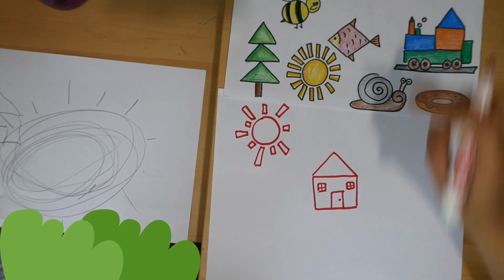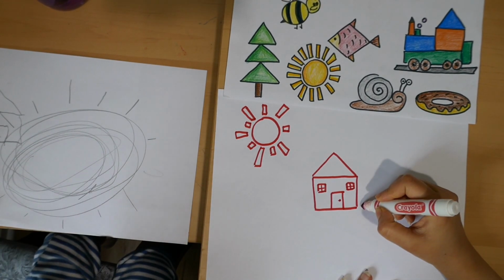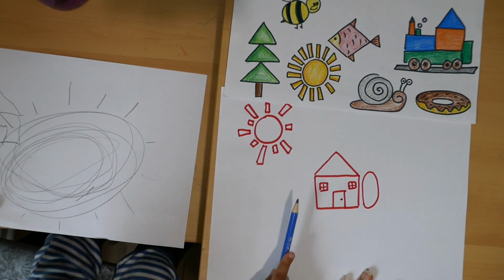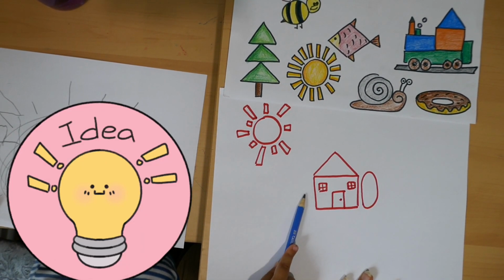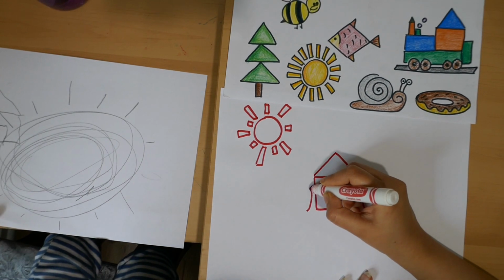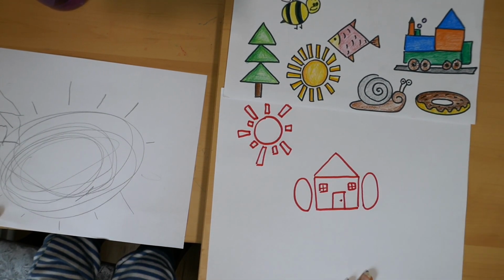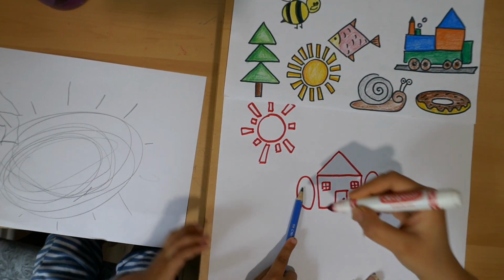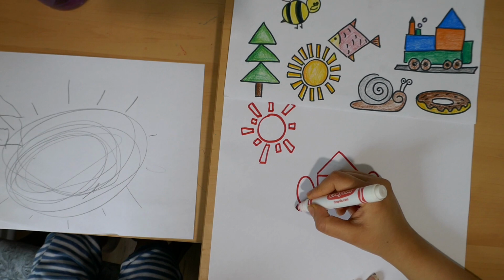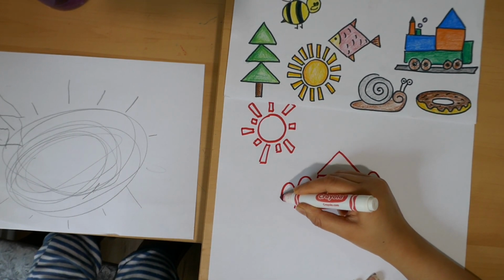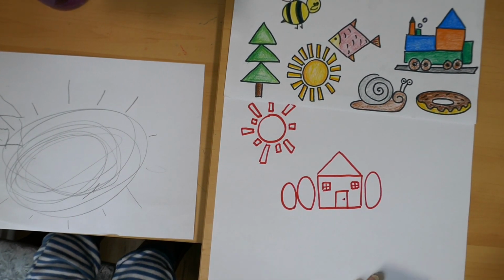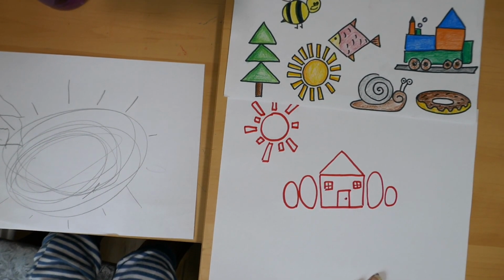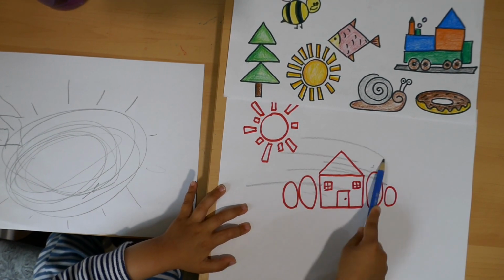Shall we make the bushes around it? Yes. Bushes are going to be oval. Can you make an oval? I'll draw one oval here also. One more oval. Now these are the bushes. One more here? Yes. Maybe I can make a little small bush and one more small bush. You want to color it?